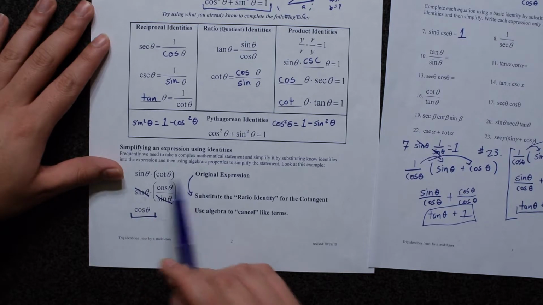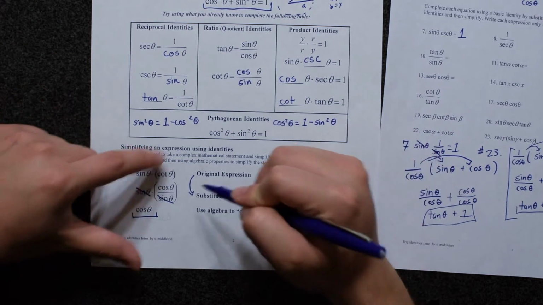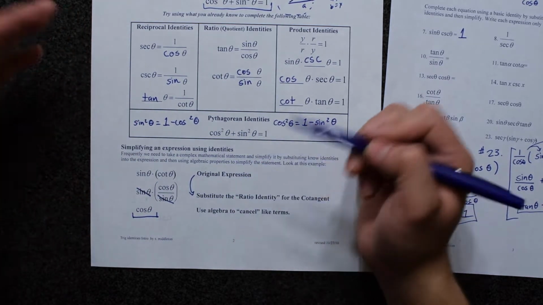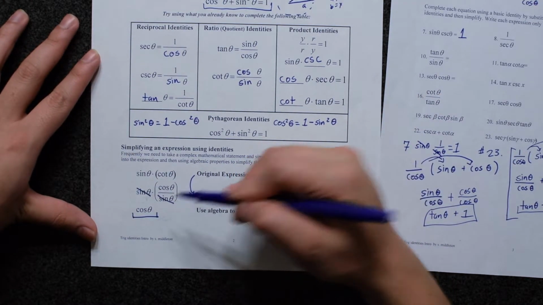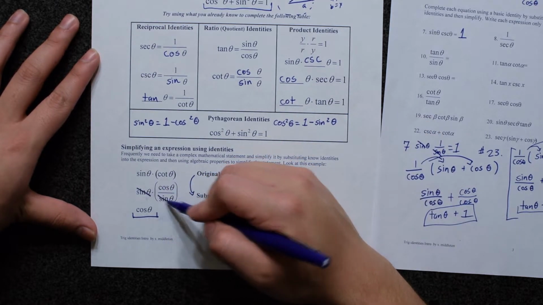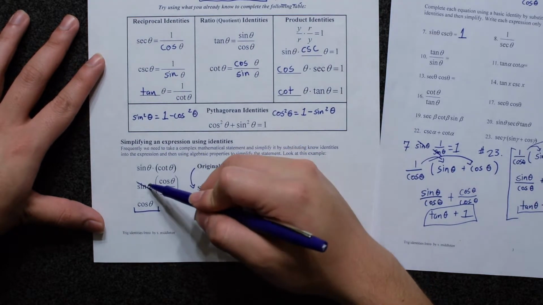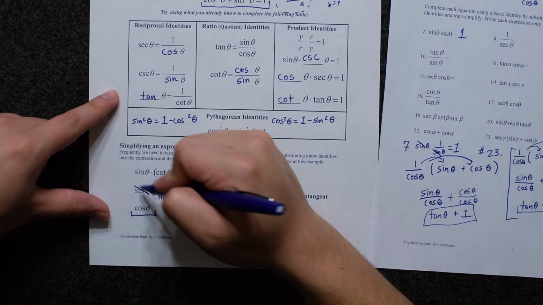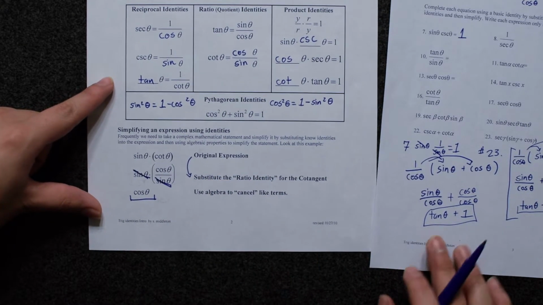So if we're taking a look at this equation right here, we have sine theta times cotangent theta. Now, whenever you're solving trig identities, it's always going to be a bit easier to turn things into terms of sine and cosine. So you have cosine over sine, that's cotangent. Now here you notice that sine actually cancels out on both of these. Why do they cancel out? Because I'm multiplying by sine and I'm also dividing by sine. So whenever that happens, you can cancel both of these out. And what you're left with is cosine theta.